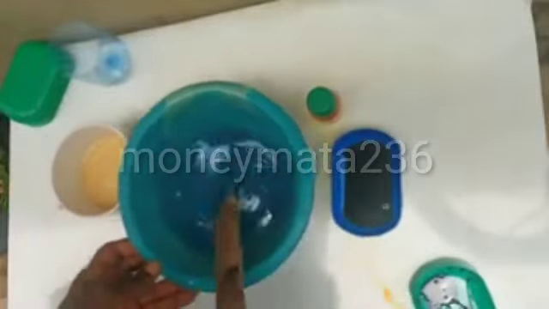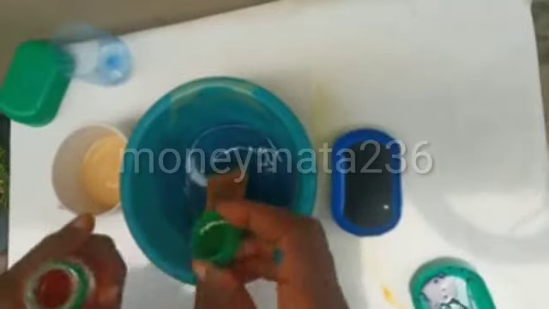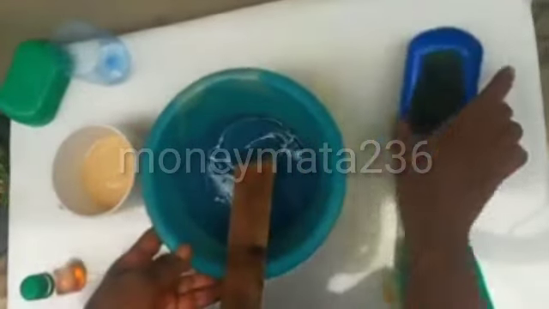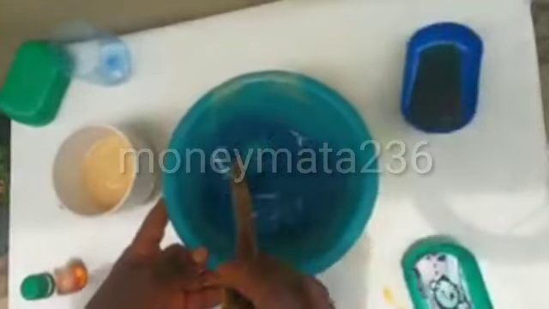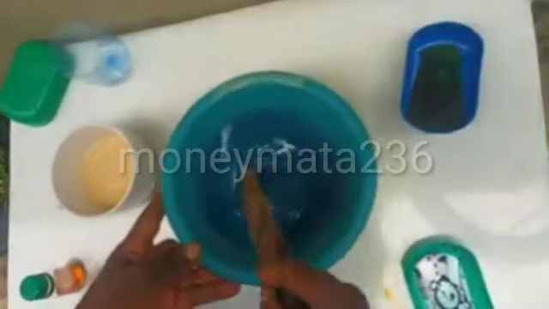You have to be very careful so that the color doesn't stain the fabric. Mix it thoroughly, and then I'll add the fragrance how you want it to stay. All these are just to make your soap sell and smell nice. So you mix it thoroughly.